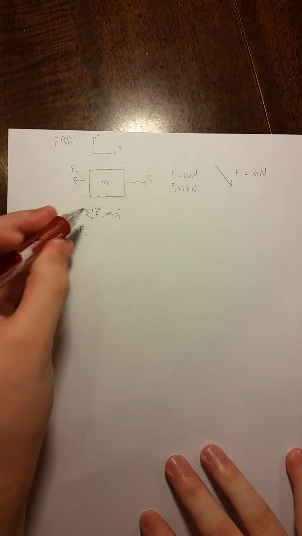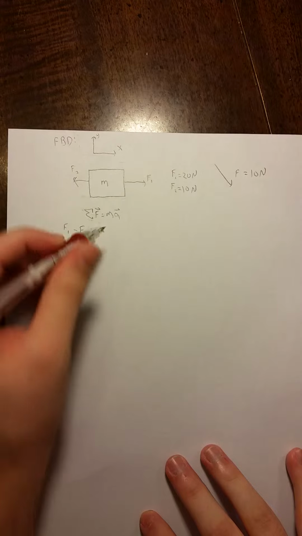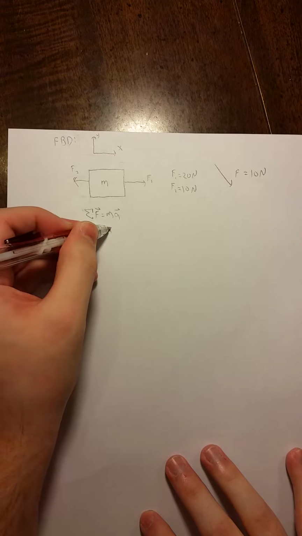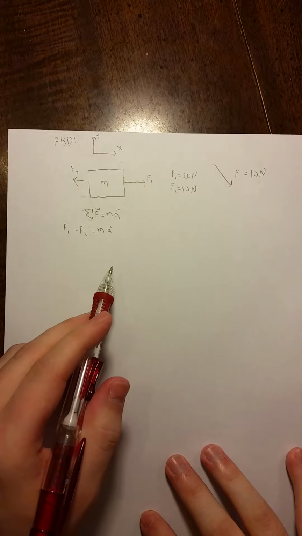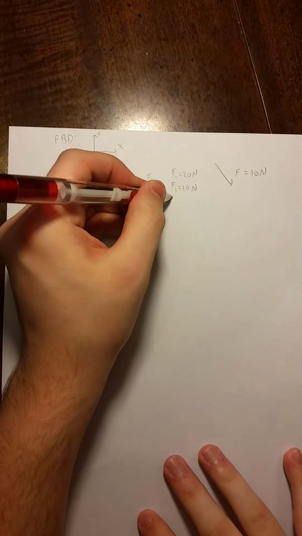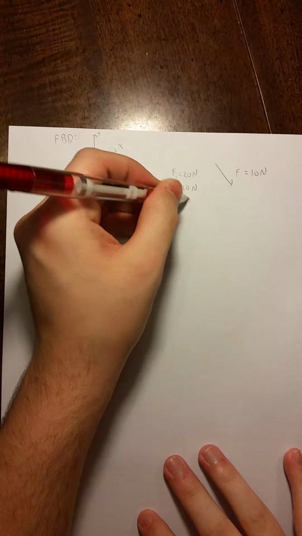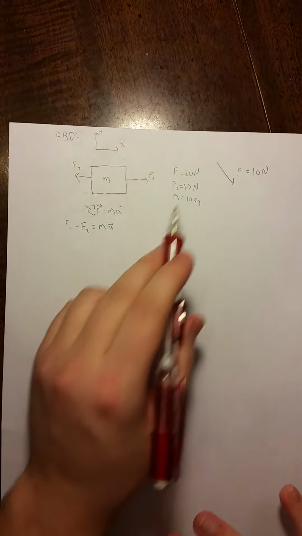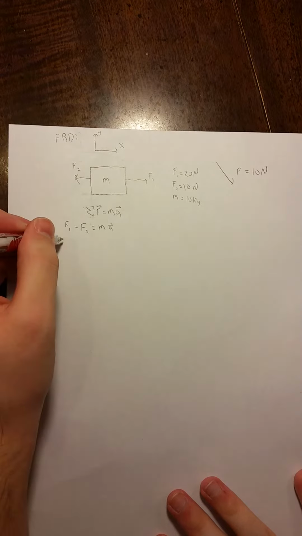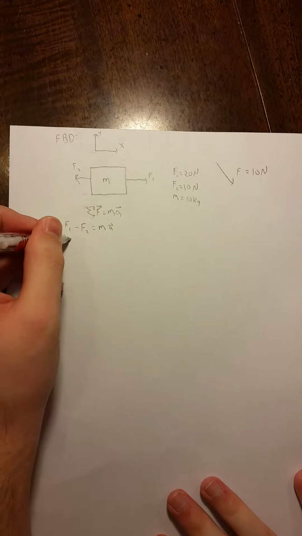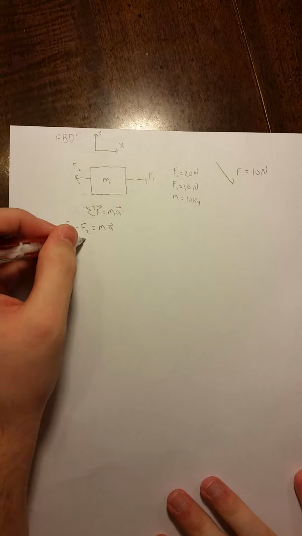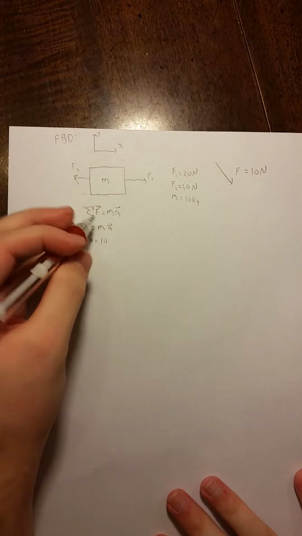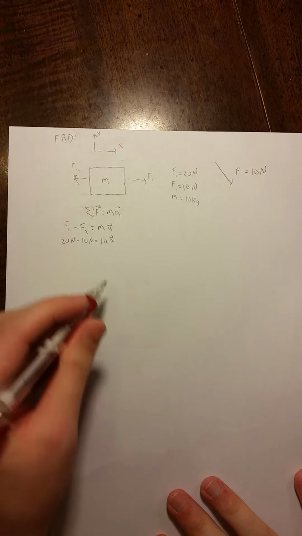Force 1 minus force 2 is equal to the mass of the object, m, times the acceleration of the object. We'll say the mass over here is 10 kilograms. We'll go ahead and write in our values here. We'll say 20 newtons minus 10 newtons is equal to 10 kilograms times the acceleration value.